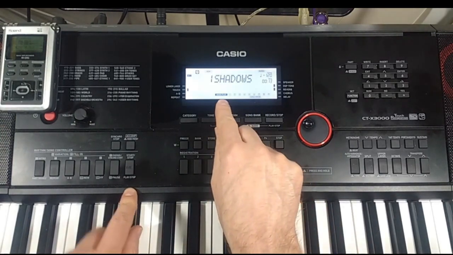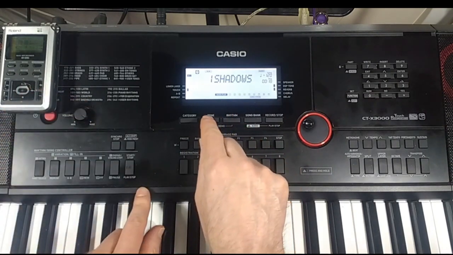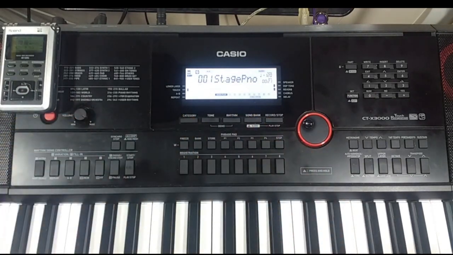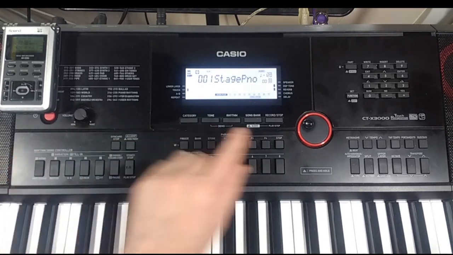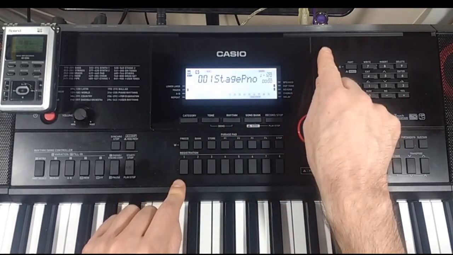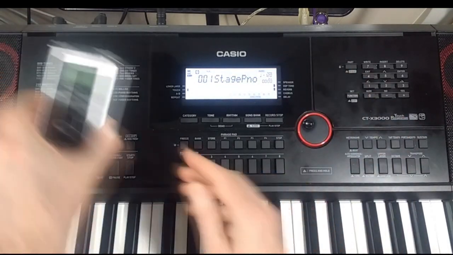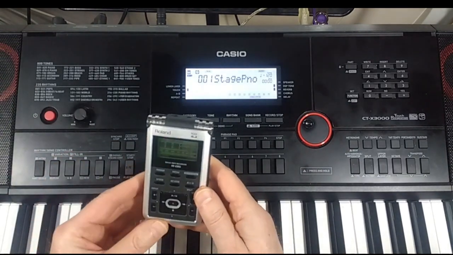So we're listening to the audio from the flash drive playing back. And that means we can play over the top, we can choose a sound. Okay, so effectively I've created a backing track that's stored on the flash drive. Alternatively, I could actually play the backing track from my recording device.